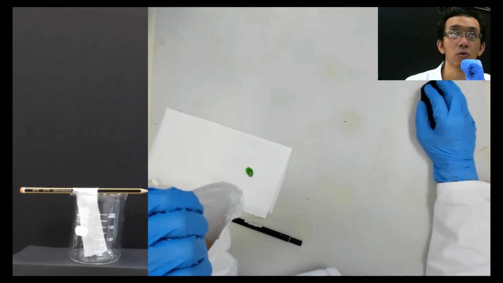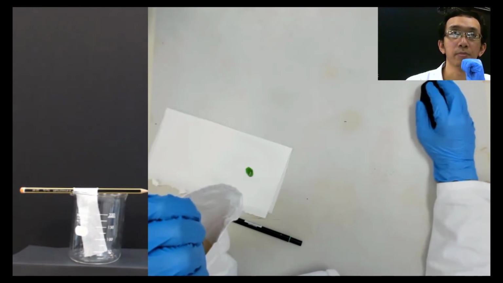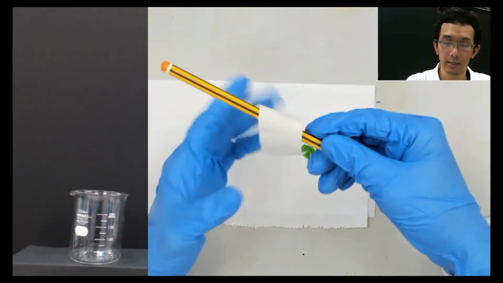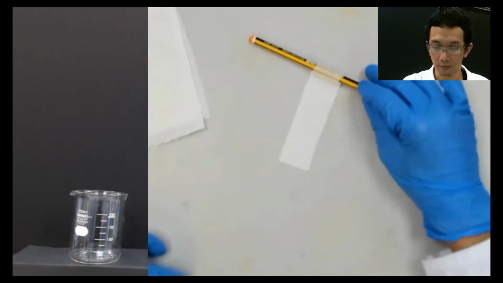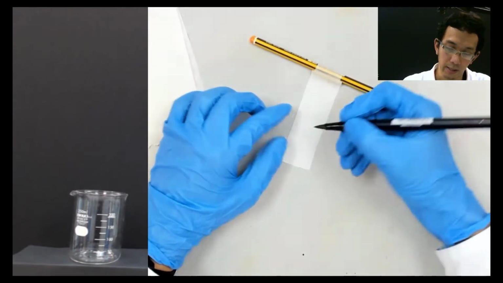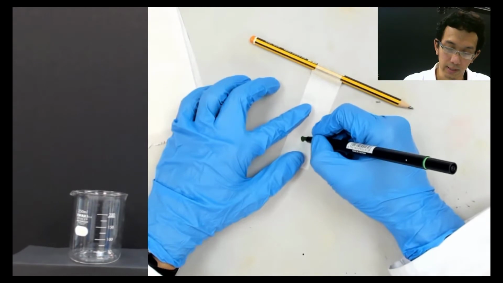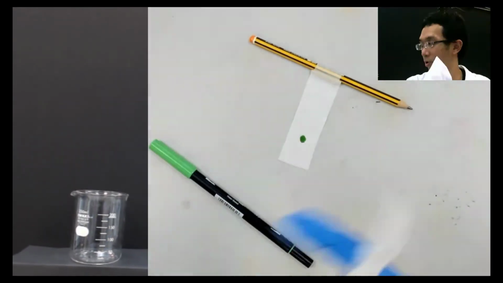Okay, I need to zoom this first so that you can see clearly. Wait a minute. Okay, so I will zoom this thing. Now I have this support, what we call the tissue paper, and then I will put a dot. I will write the ink, this water-based ink, on this paper. Just like that.